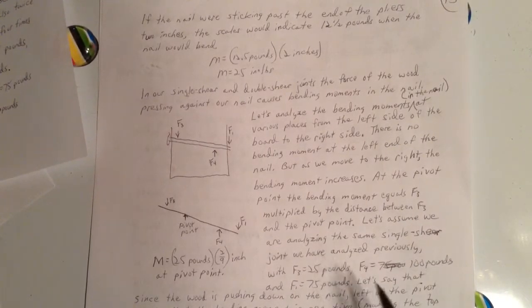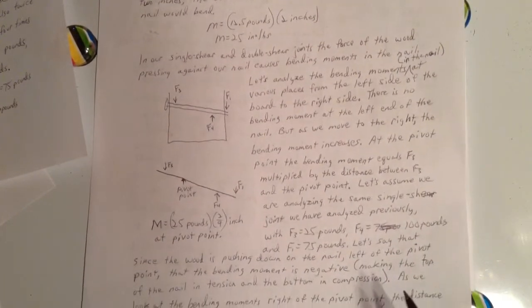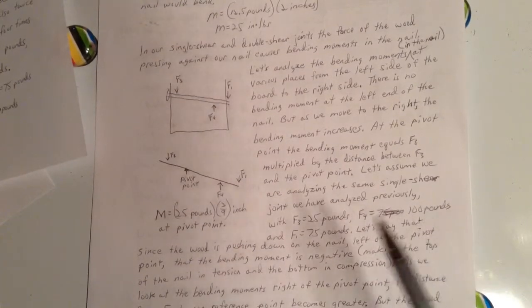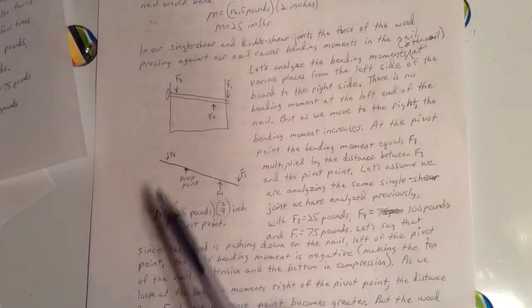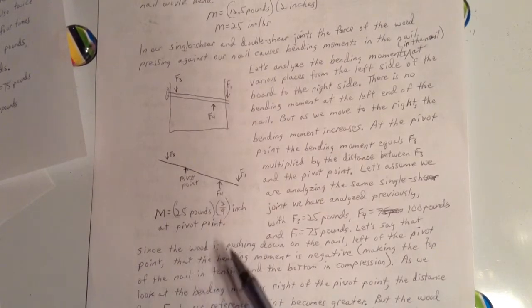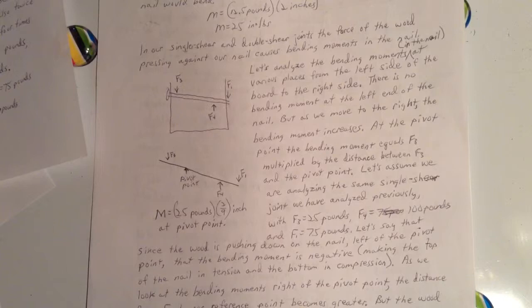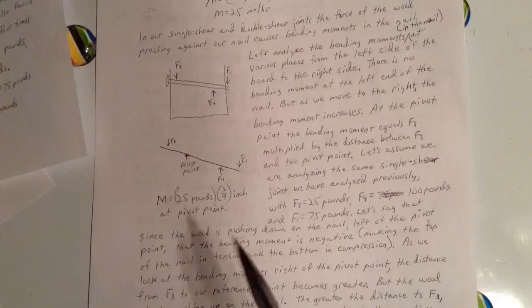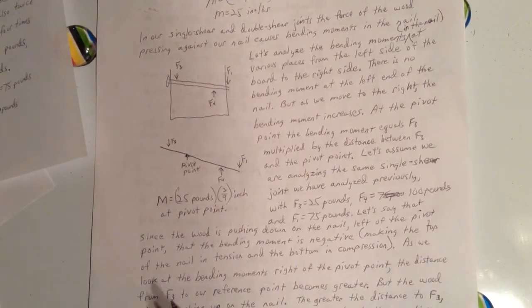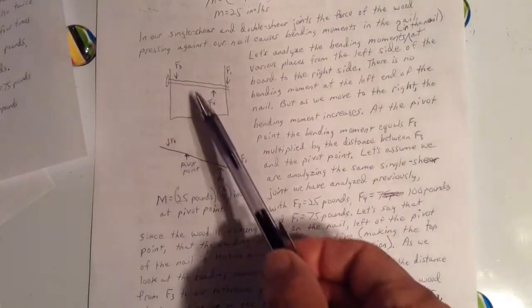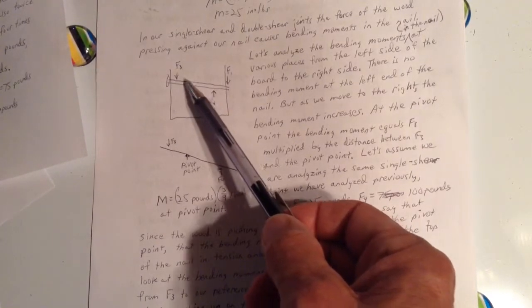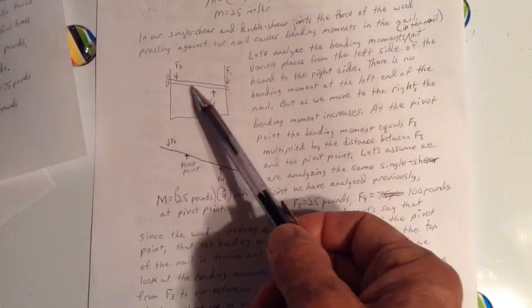Let's assume we're analyzing the same single shear joint we've analyzed previously, the one with a nail going through 2 1-inch boards. Okay, with F3 equal to 25 pounds, F4 equal to 100 pounds, and F1 equal to 75 pounds. Let's say that since the wood is pushing down on the nail left of the pivot point, right there, giving us F3, that the bending moment is negative, making the top of the nail in tension. See, when we push down with F3 here, here's our pivot point. The nail is going to be in tension at the top part, it's going to be in compression at the bottom.